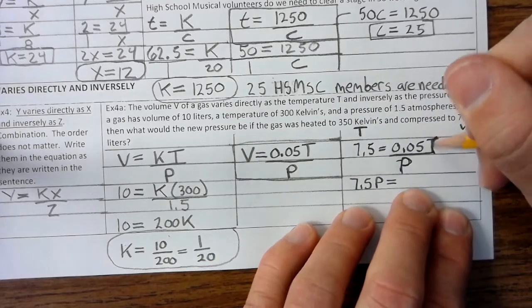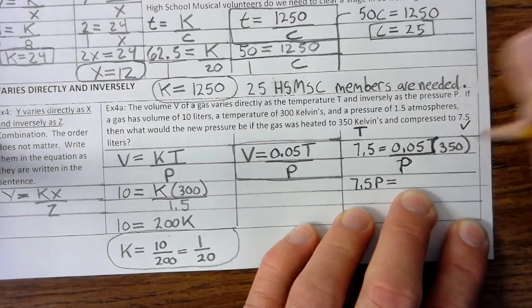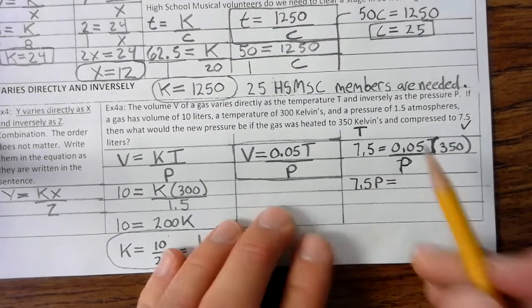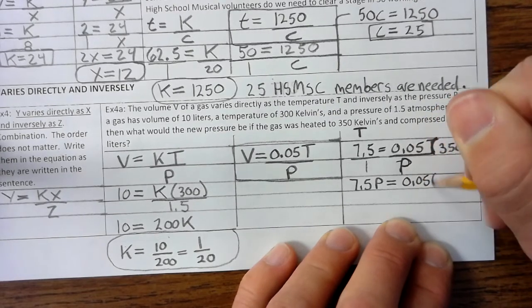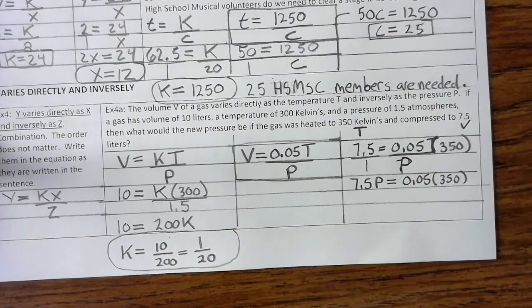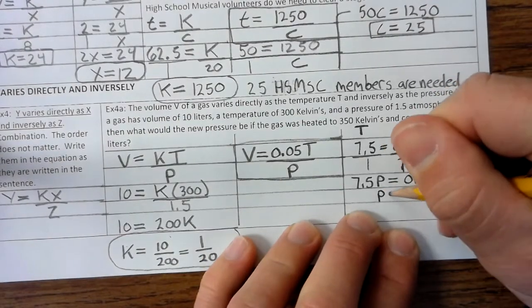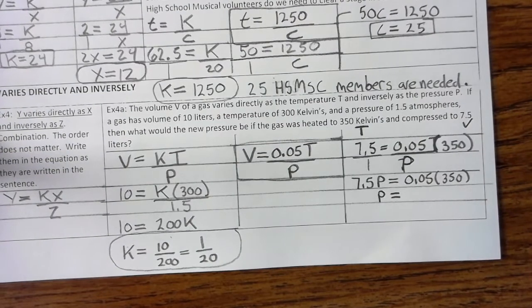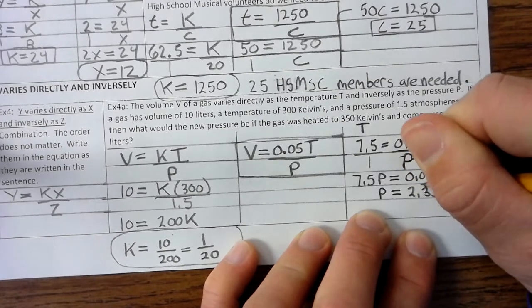Oh, I'm sorry, we were given the temperature, equals 350, which equals 0.05 times 350. If you divide 7.5 from both sides, P equals 2.33 repeating.